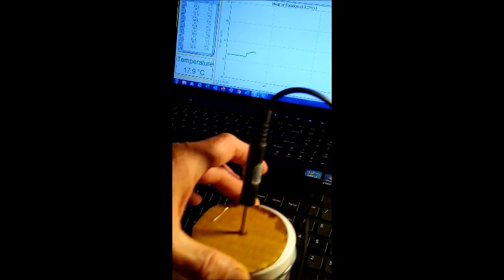Now a little bit is spilled out here, that's okay. I'm over mixing it a little bit, a little overzealous. Let's keep it going. It's still rising. You can kind of see what I'm doing here.